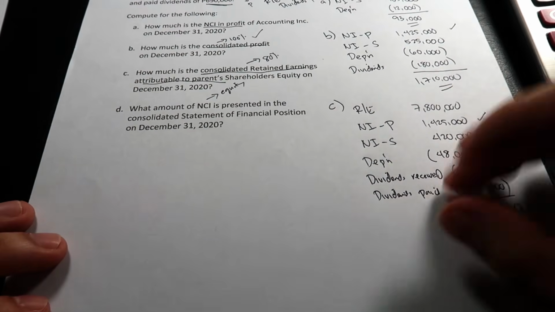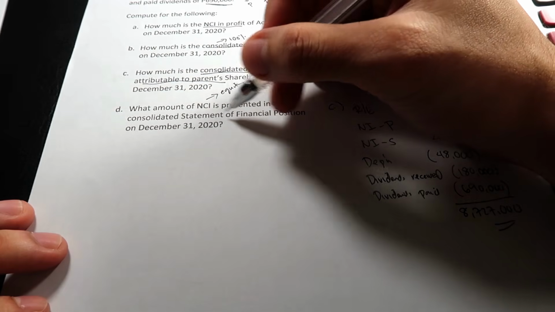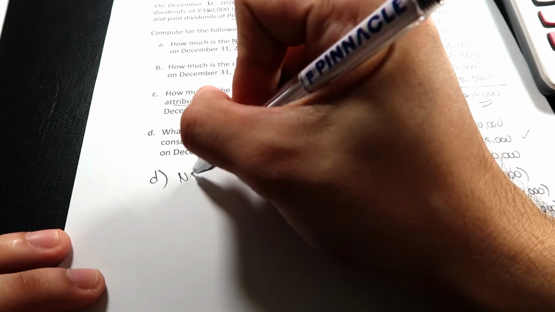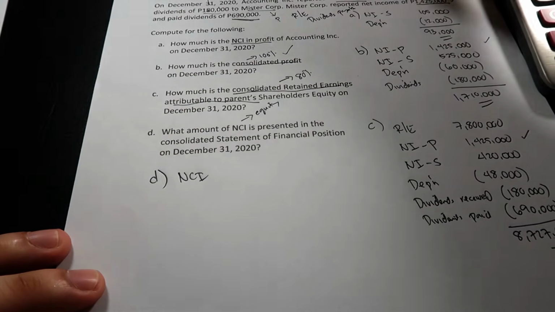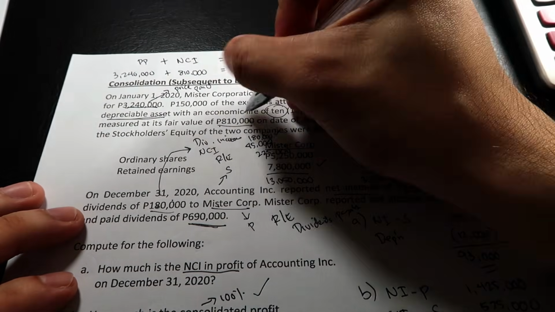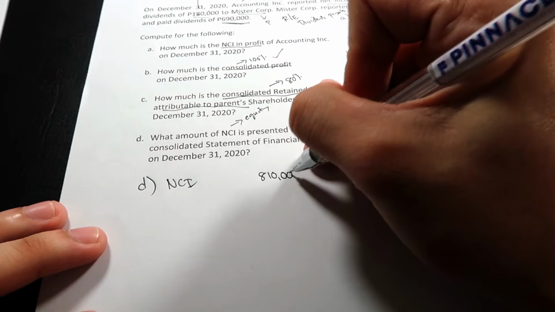Okay, let's go to the last item. What amount of NCI is presented in the Conso Statement of Financial Position? Letter D. What is our NCI beginning balance? Okay, from the problem, tama ba? It's 810,000. NCI beginning balance at fair value.